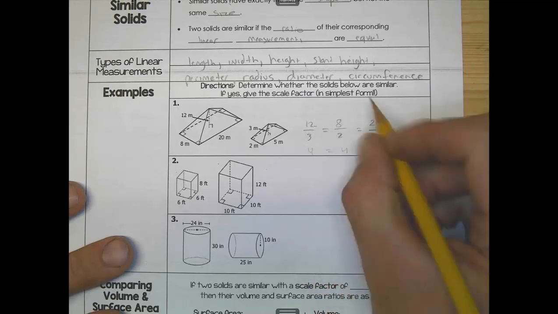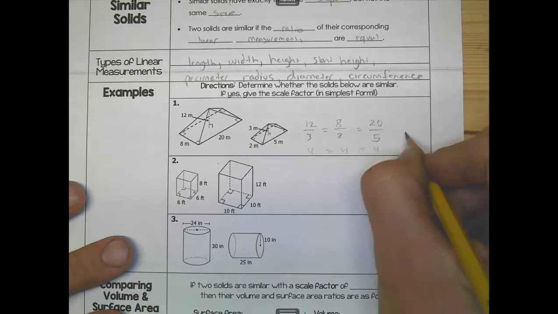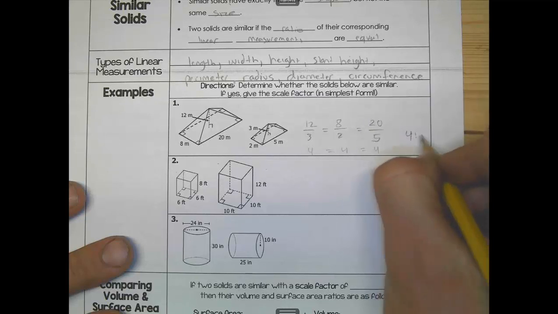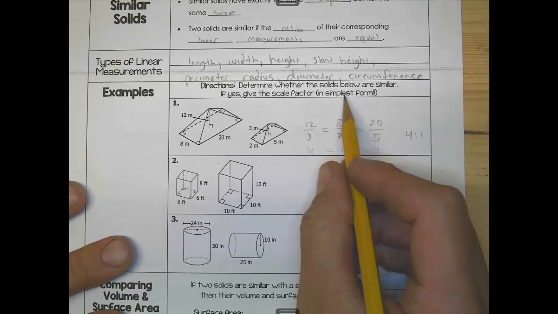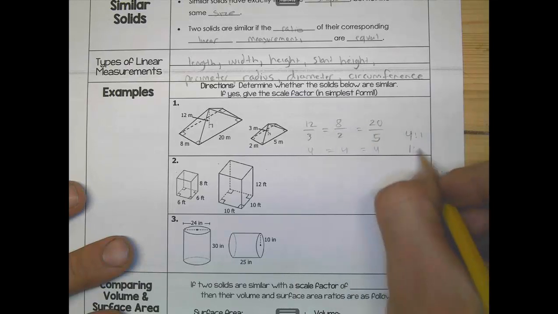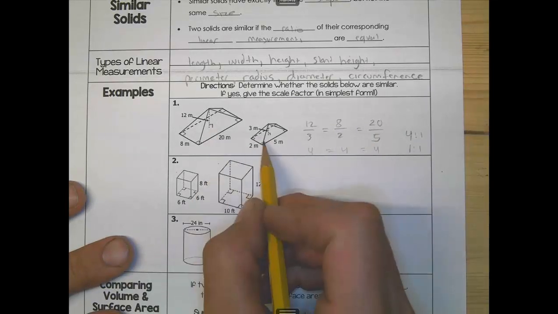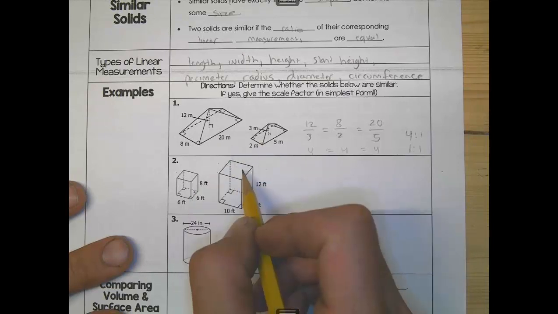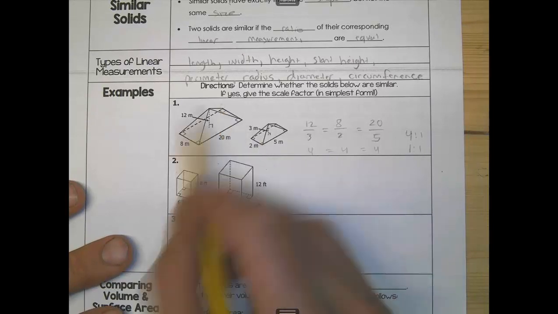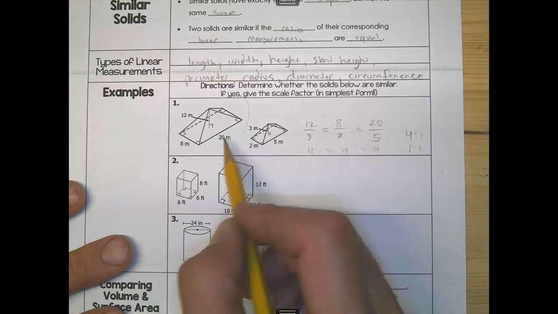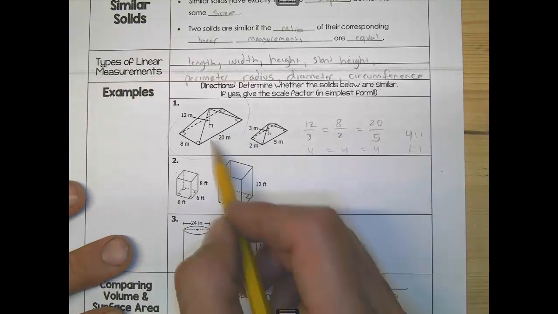So yes, these are similar. And the ratio then is 4 to 1. And if you say 1 to 4, that's fine with me as well. Obviously, it's 4 to 1 going from the big to the small, but it's 1 to 4 going from the small to the big. So these are similar pyramids. One is just 4 times bigger.